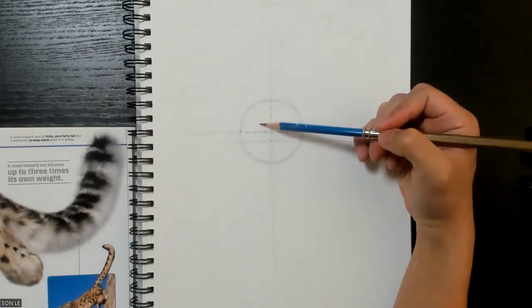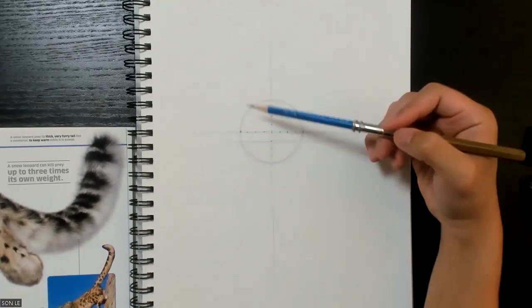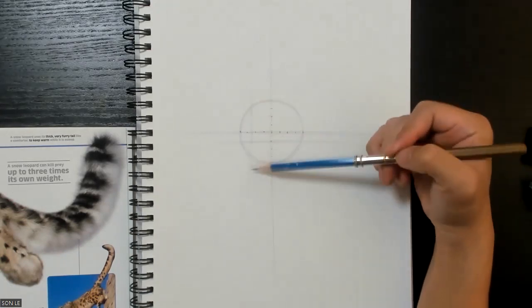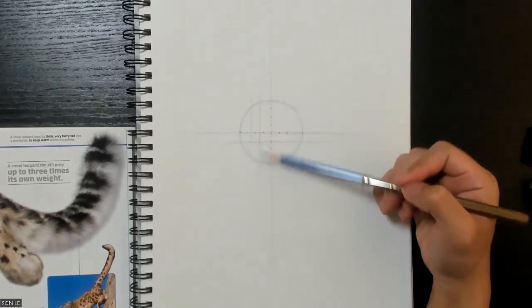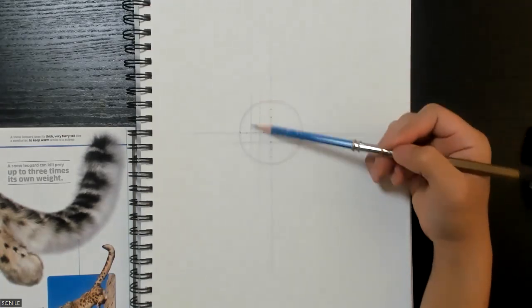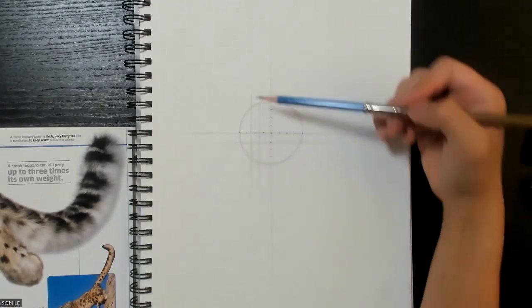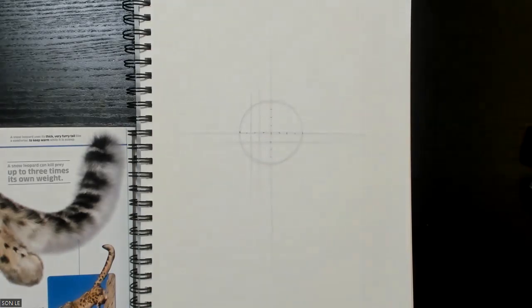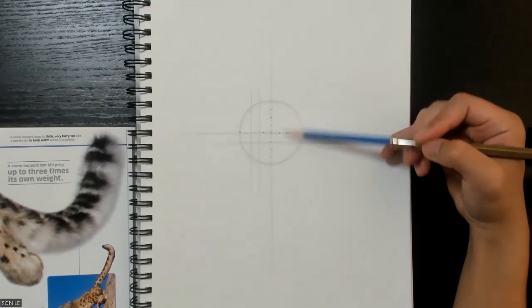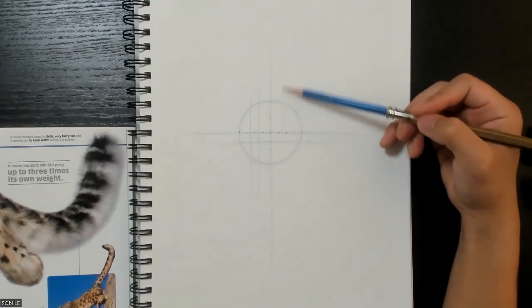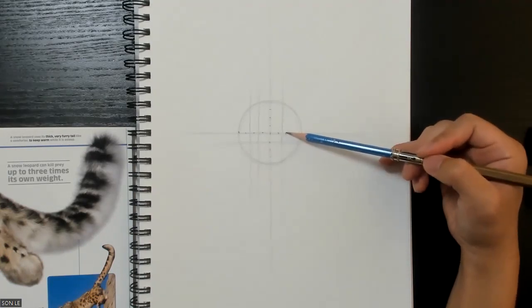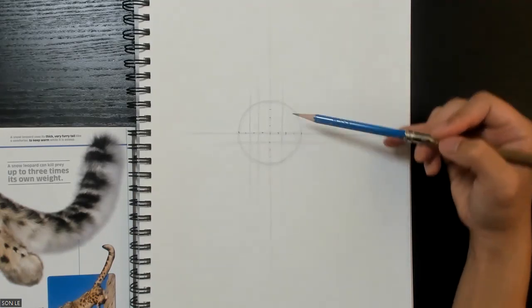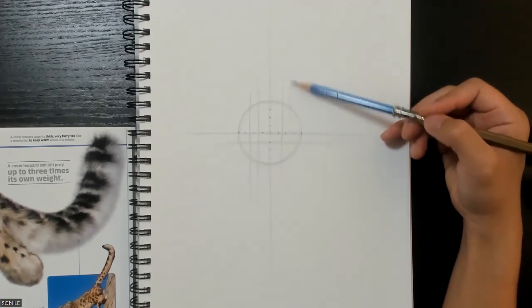To find the location of the eyes, we're going to draw 2 vertical lines that pass the middle of the second and the third sections on the left radius. We do the same to the right. We draw 2 vertical lines that pass the middle of the second and the third sections on the right radius.